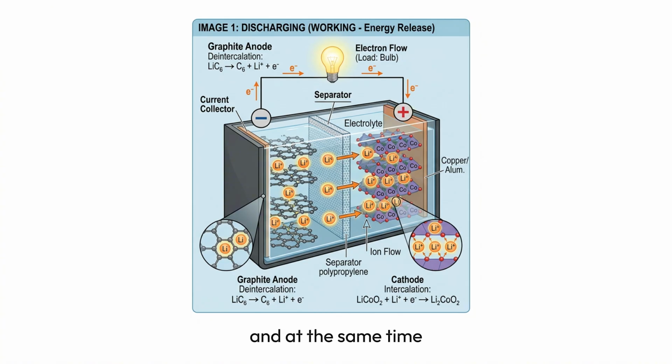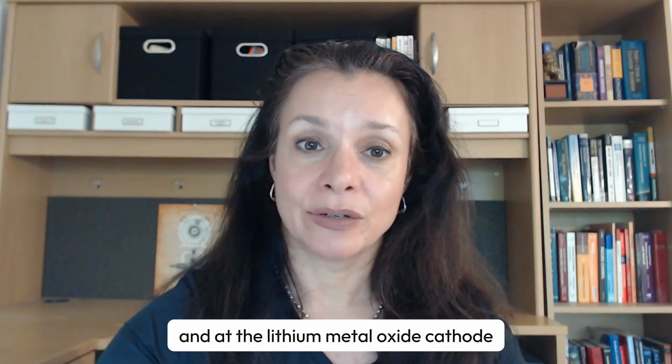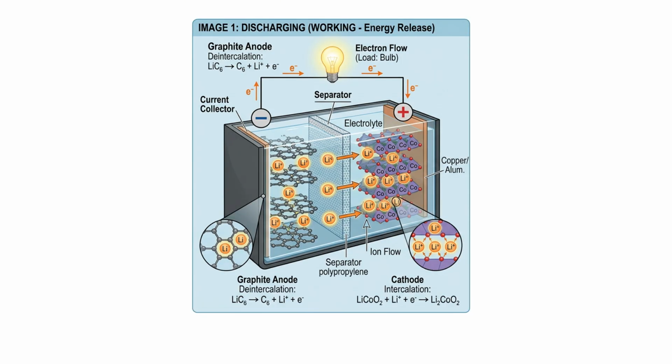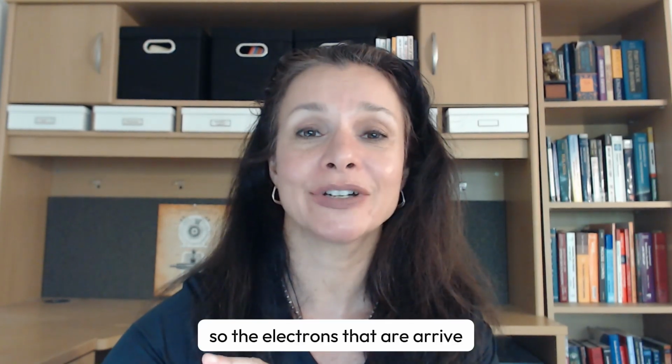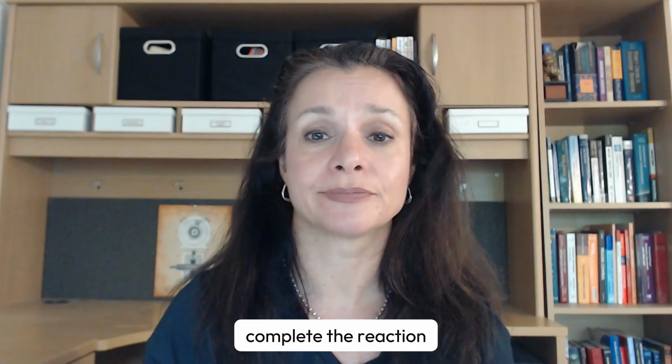And at the same time, the electrons flow from the external circuit from the anode to the cathode, generates the electrical current. And at the lithium metal oxide cathode, the lithium ions arrive from the electrolyte and are incorporated into the cathode structure. So the electrons that are arriving from that external circuit complete the reaction.